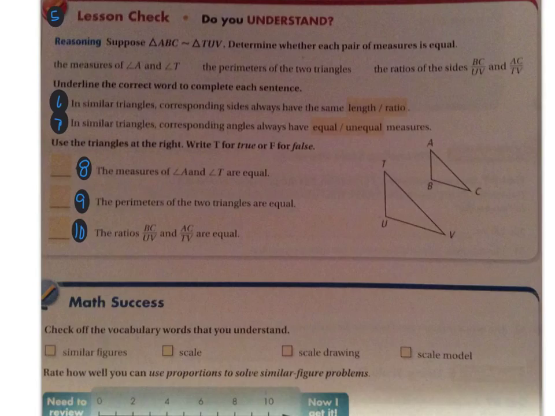Here's where we check your understanding. For question 5, I want to know if you believe that angle A is equal to angle T. We're looking at these similar figures. Also, if you believe the perimeters of the two triangles are equal, and if you believe the ratios of the sides, BC is to UV as AC is to TV. In questions 6 and 7, just underline the correct word. For 8, 9, and 10, let's do whether you believe it's a true statement or a false statement.